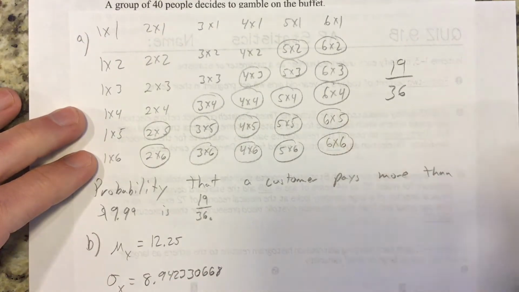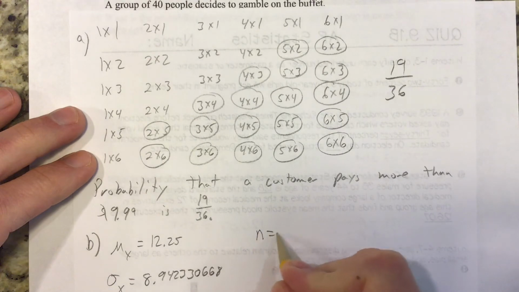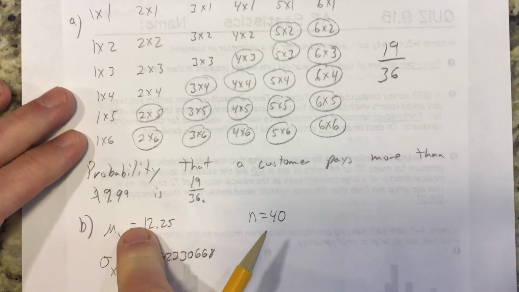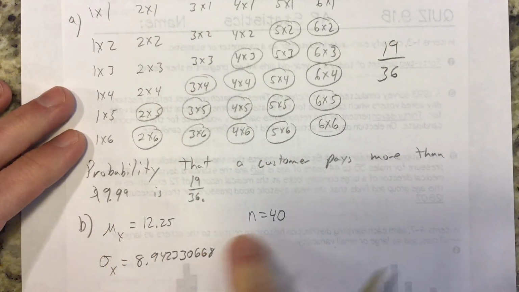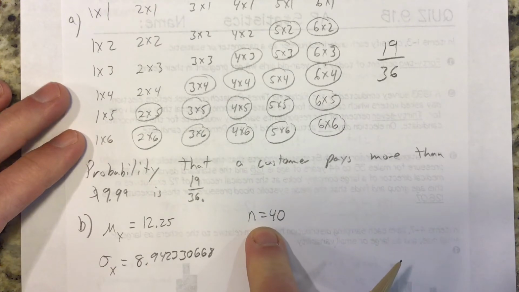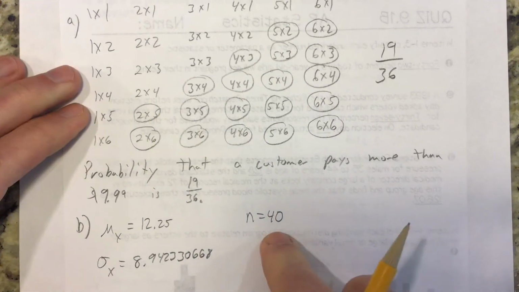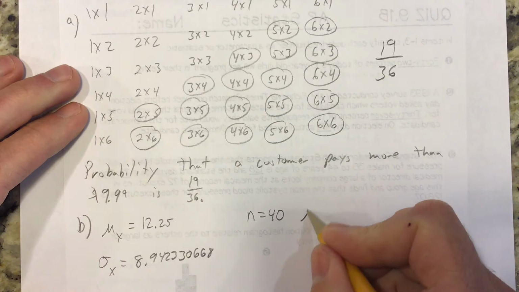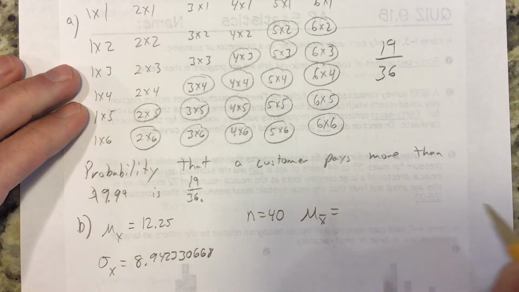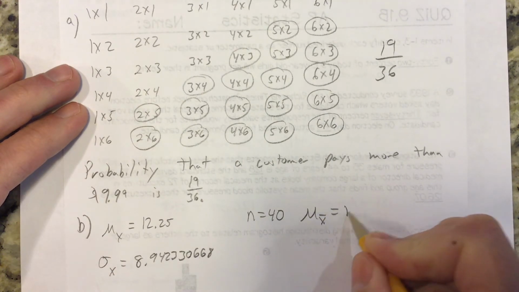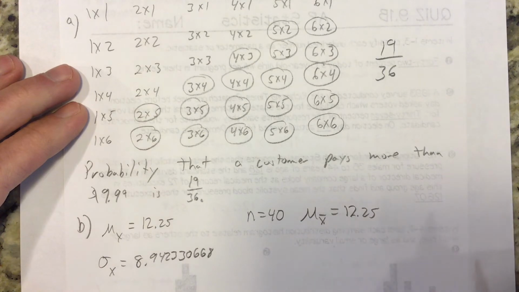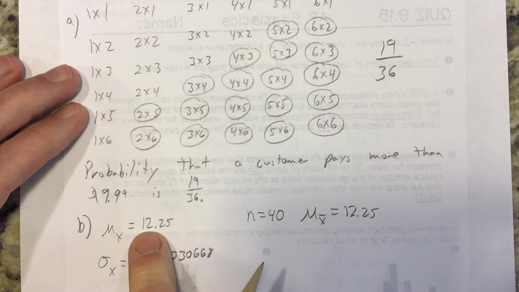Okay, now we're going to make n be 40. So this is dealing with one person. Well, what if we take the average of 40? The average of 40 means that my mean of x bar is still 1225. We have a formula that says the mean of the sampling distribution of x bar will be equal to the mean of the distribution.